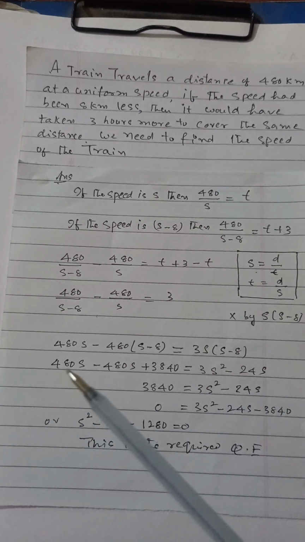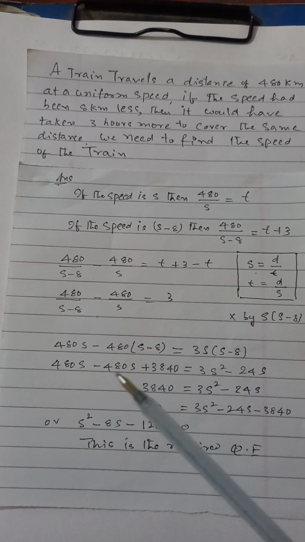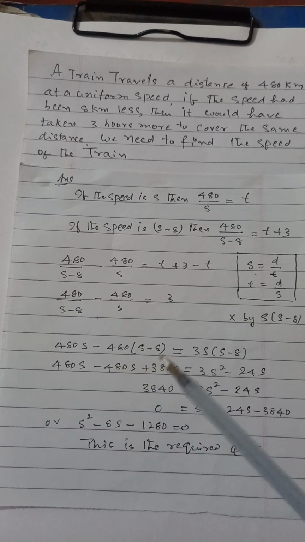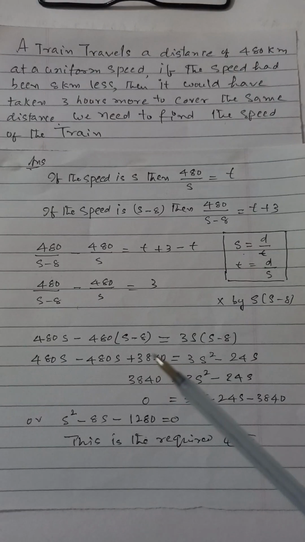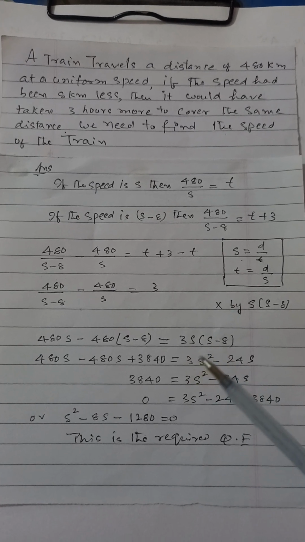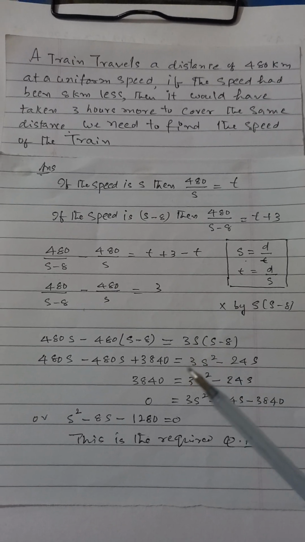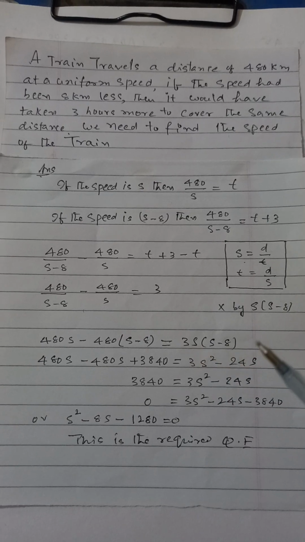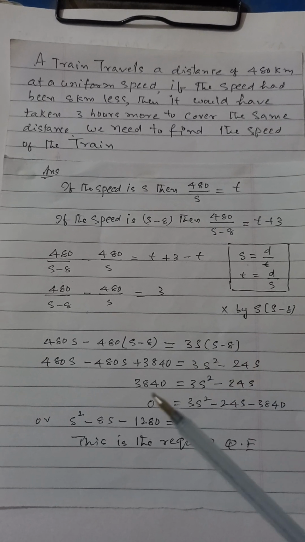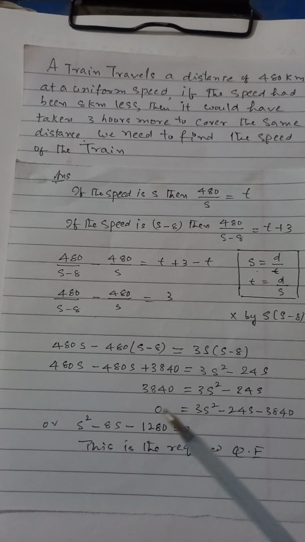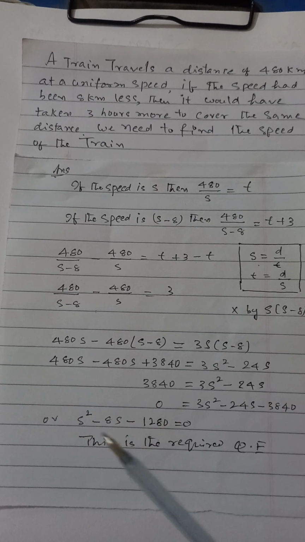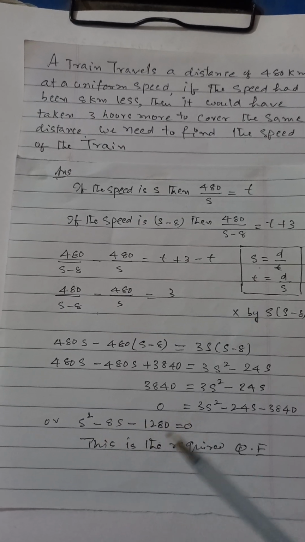Simplify this. 480s, multiply this 480s, and this is 480 into 3, this number you get, and then 3 into s, 3s into s, 3s square, 3 into 8, 24s, 3s into 8, 24s. After further simplification, we get this one. Now finally, we arrive at this quadratic equation. This is the required quadratic equation.